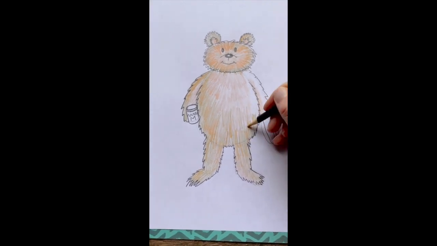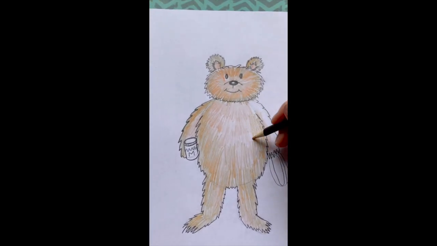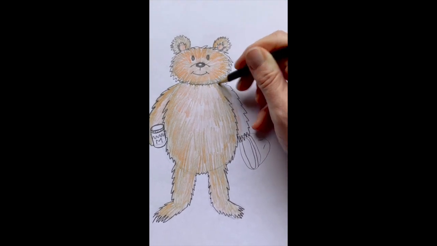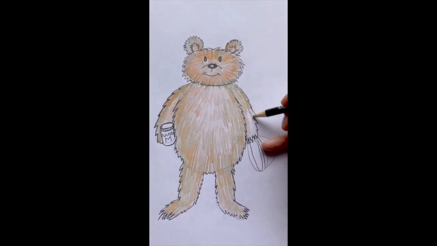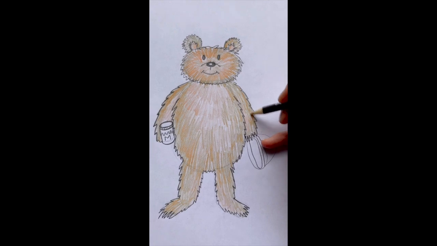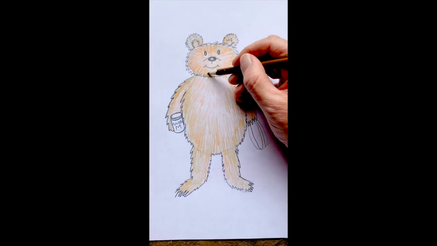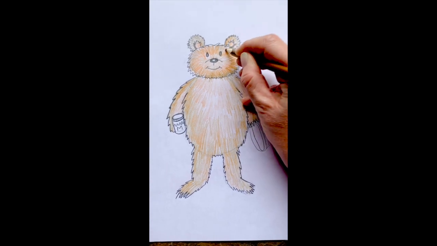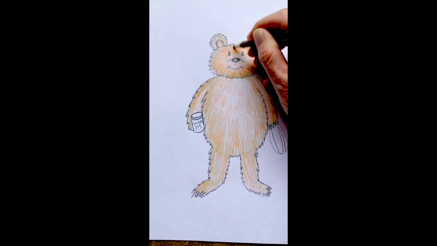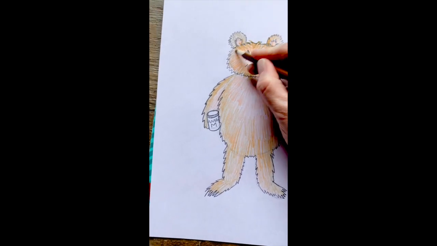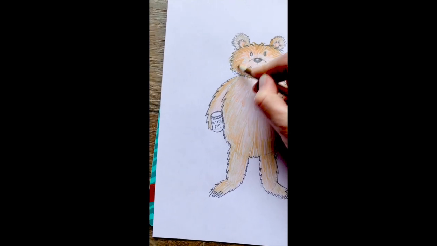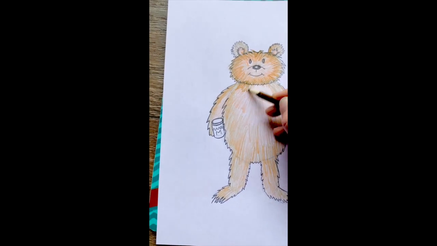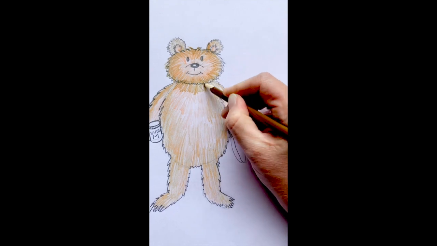Don't colour all the way into the centre of his body. The middle of his body should be the lightest shade. Just colour around the edges, and we're making sure that we're blending those colours together. Now for my next darkest shade, I'm going a little bit darker again. This should be your brown. If you've already used yellow and orange, this is your brownie colour, your darker shade.